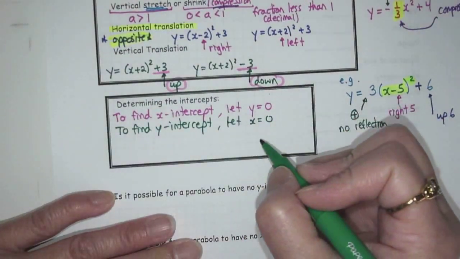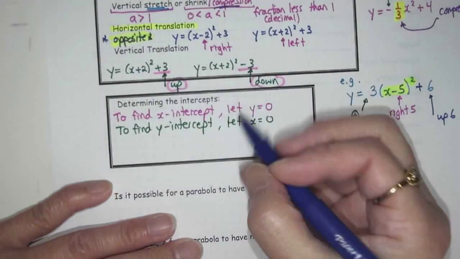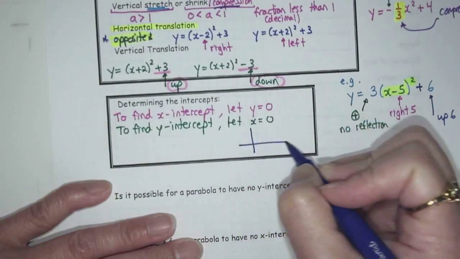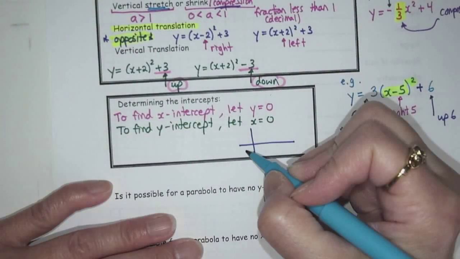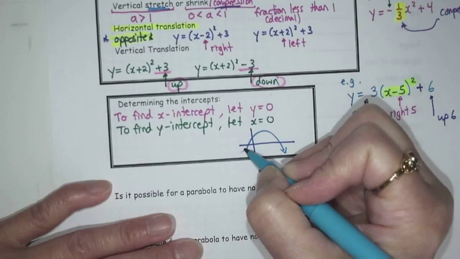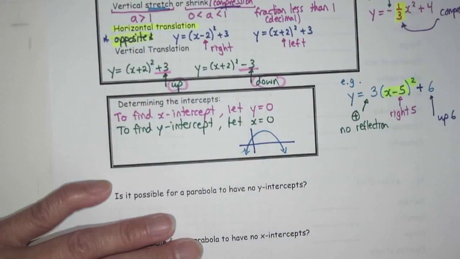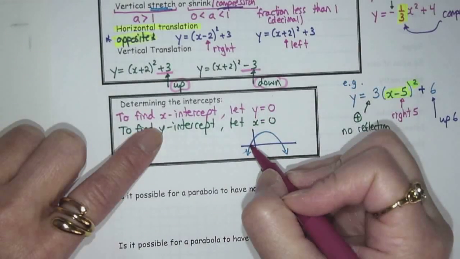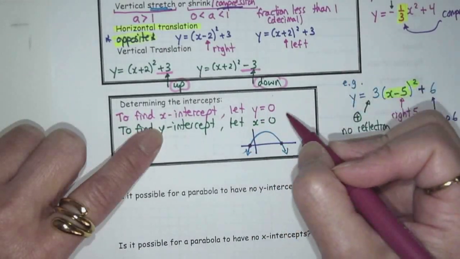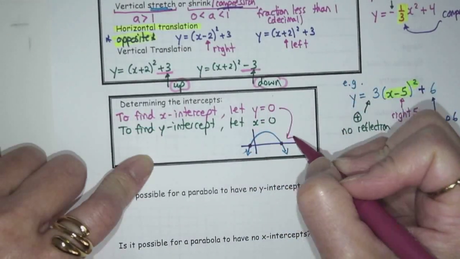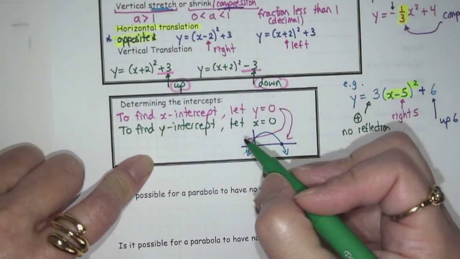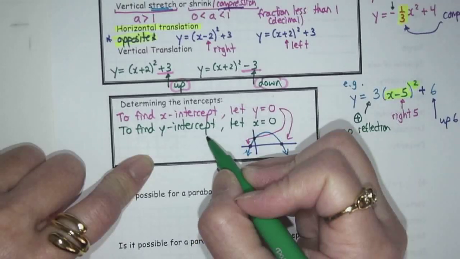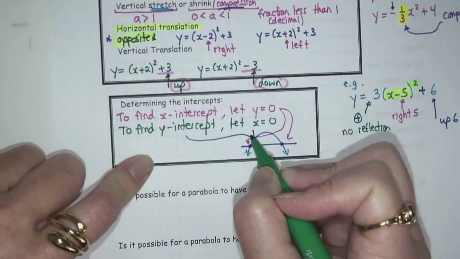So what that means is that on a graph, if we have a regular old parabolic graph, we'll just draw a general graph. I'll have it opening down like this. Then the x-intercepts are these pink ones here. So that's this one and this one. We have 2 of them. And then over here in green, the y-intercept is this one here.